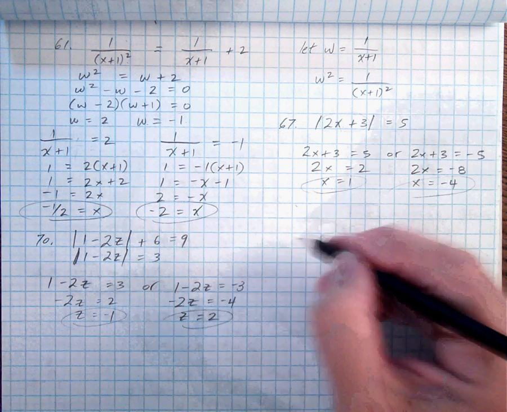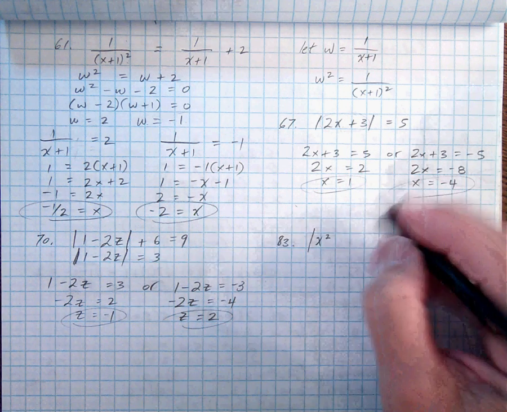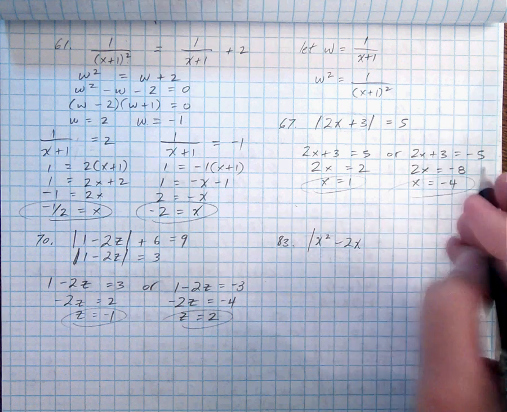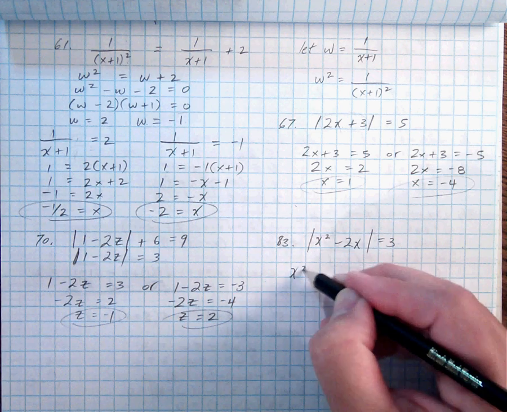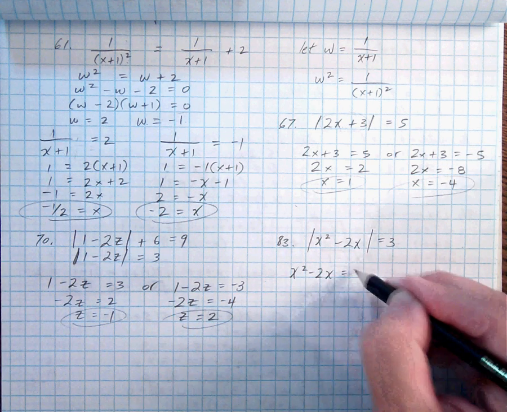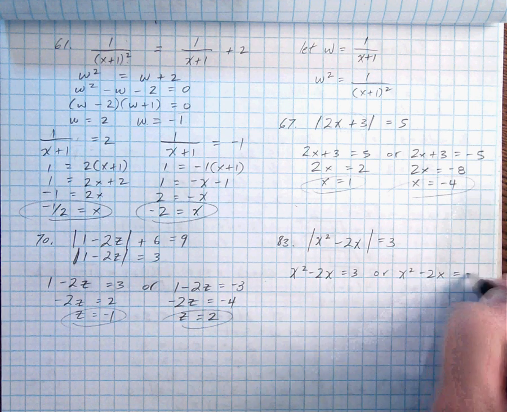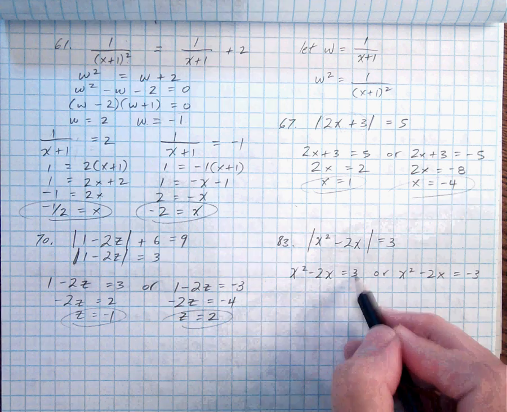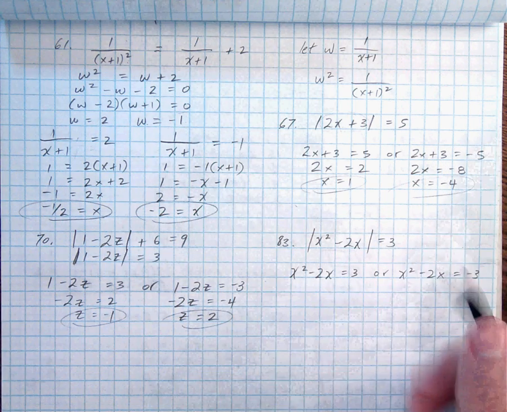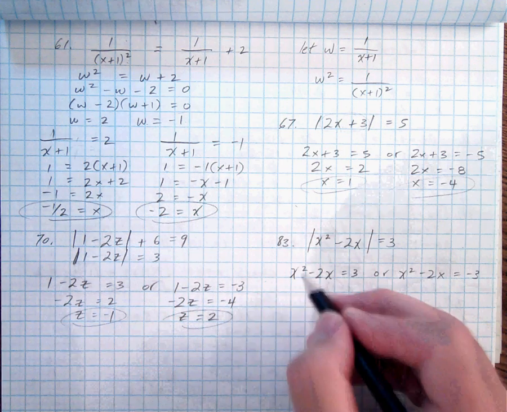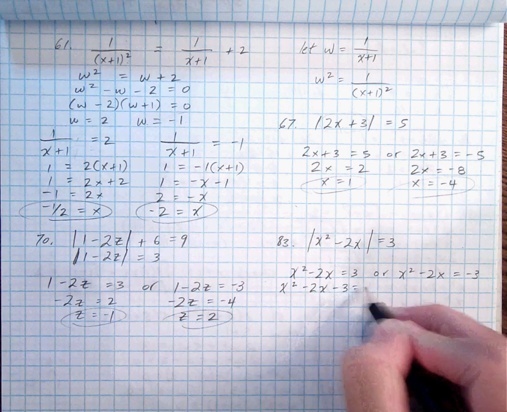One more of these. 83 is the absolute value of x squared minus 2x equals 3. So x squared minus 2x could be 3, or x squared minus 2x could be negative 3. So we bring that over to set it equal to 0 because it's quadratic, and we want to either factor it or use a quadratic formula or whatever we have to do. So this will be x squared minus 2x minus 3 equals 0.